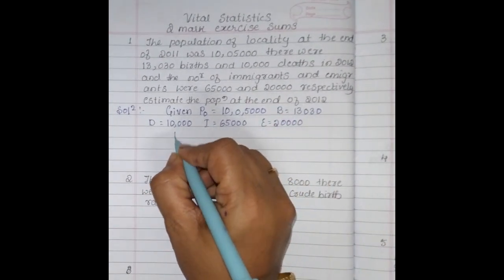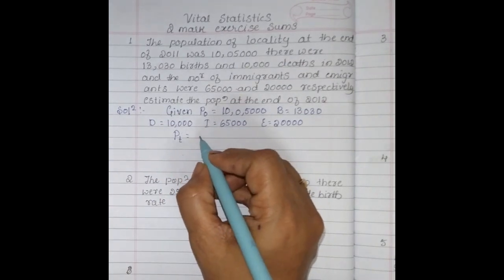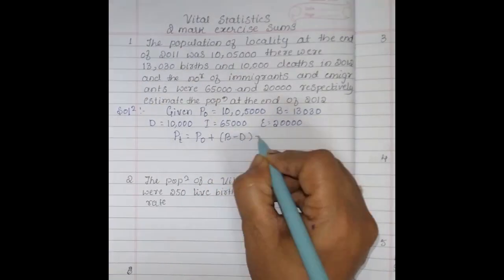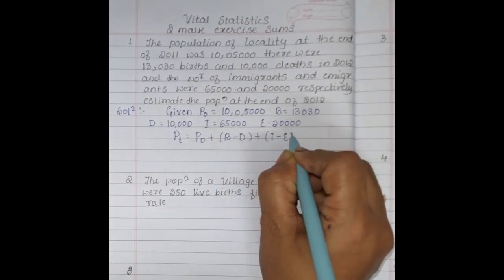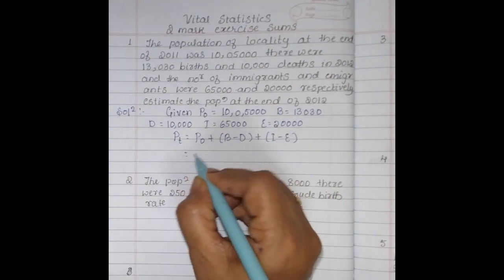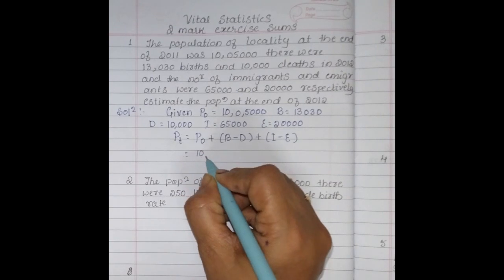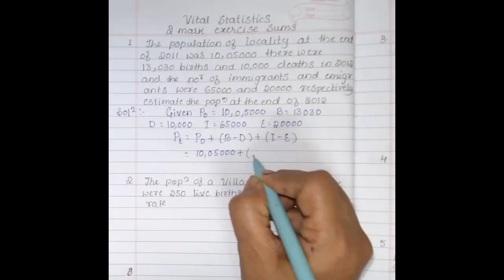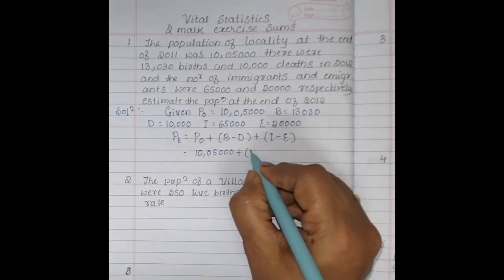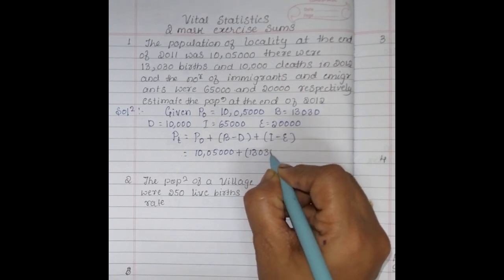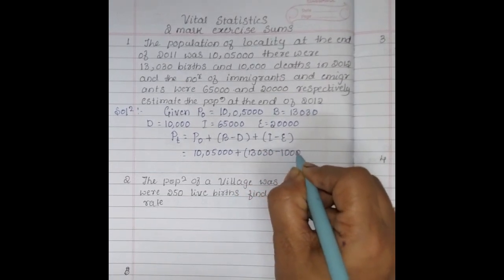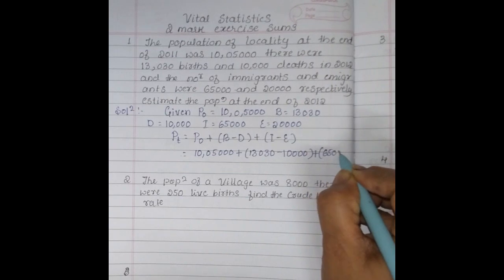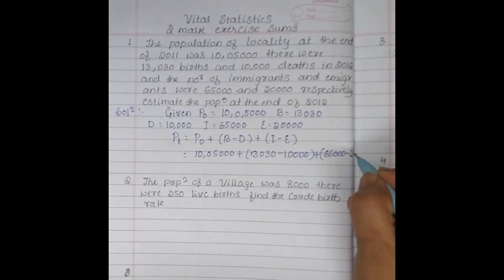The formula for the measurement of population is Pt is equal to P0 plus births minus deaths plus I minus E. Now substitute the values: 10 lakh 5,000 plus 13,030 minus 10,000 plus 65,000 minus 20,000.